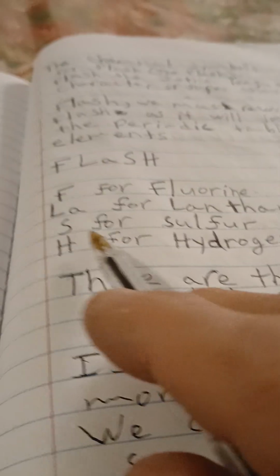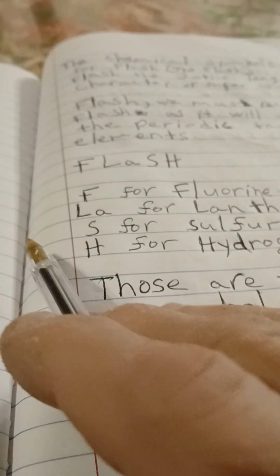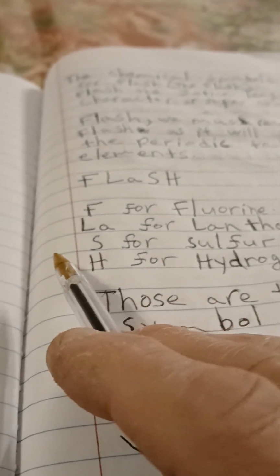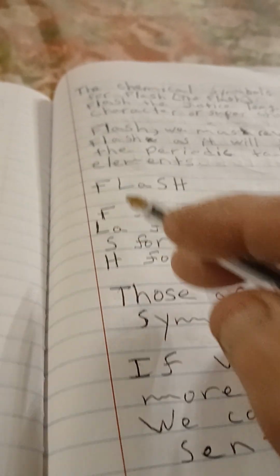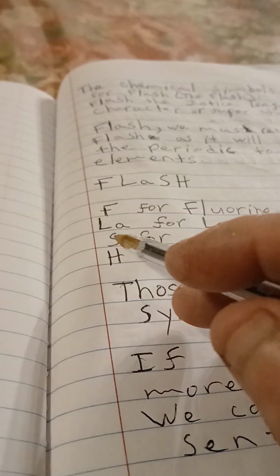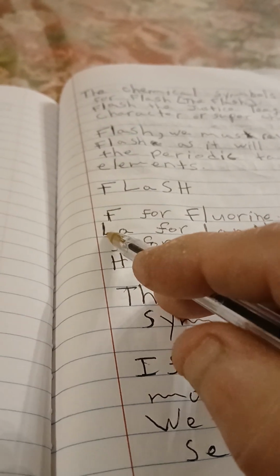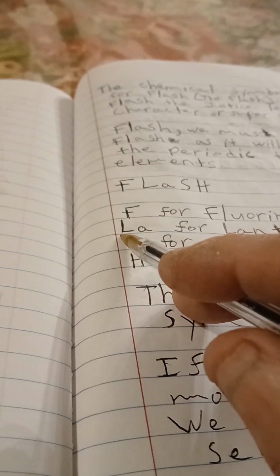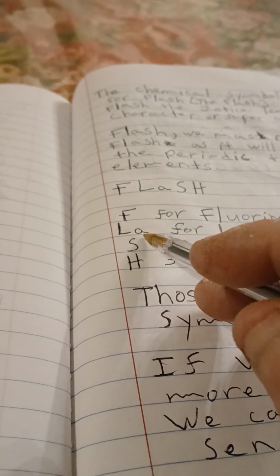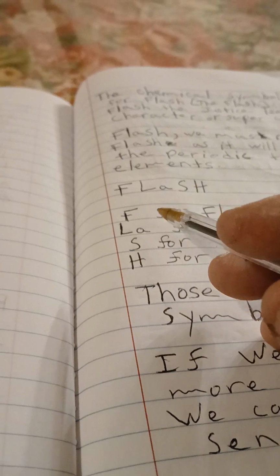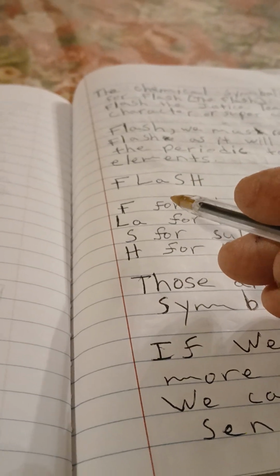Now remember the flash, and just remember how to write it down. Now, of course, you know, in the periodic table of elements, when you have a chemical symbol with one letter, it's a capital. When you have a chemical symbol with two letters, the first letter is a capital letter like the capital L, and then the second letter, a small case a, or whatever letter comes afterwards. Okay?